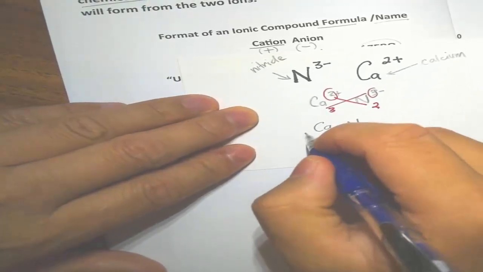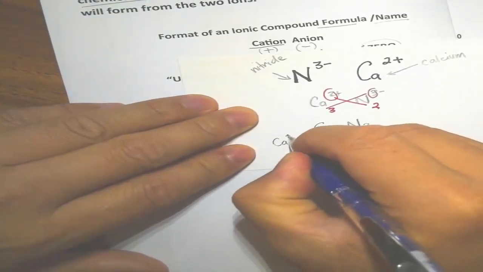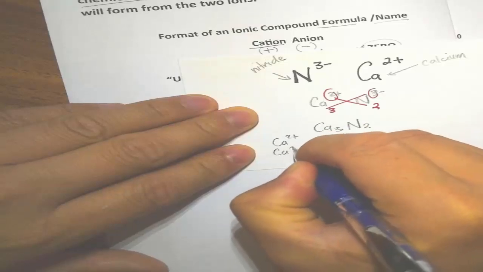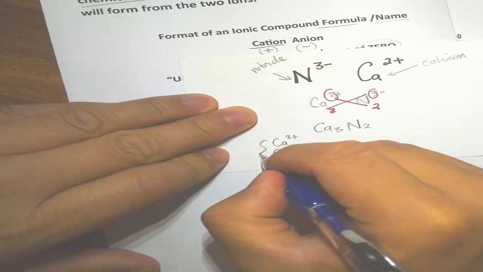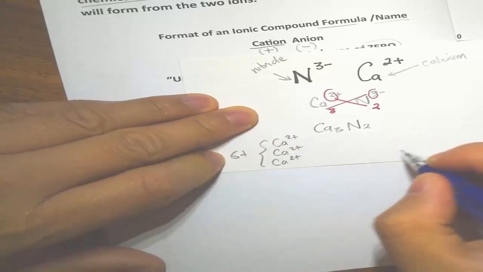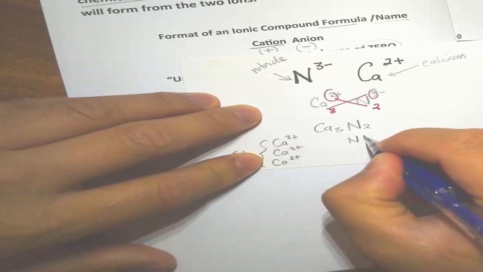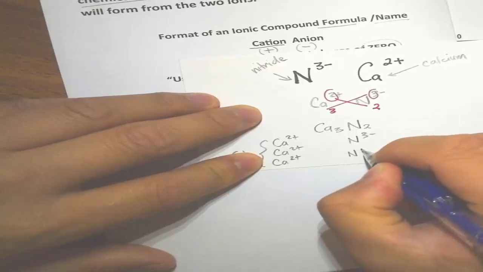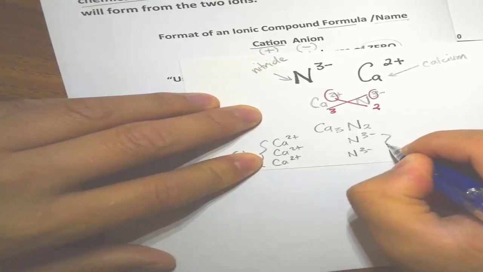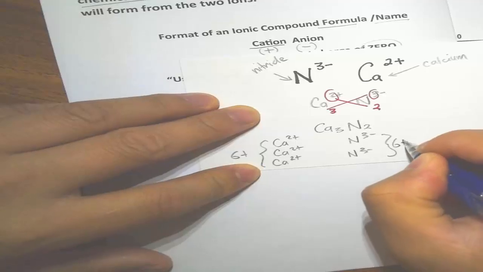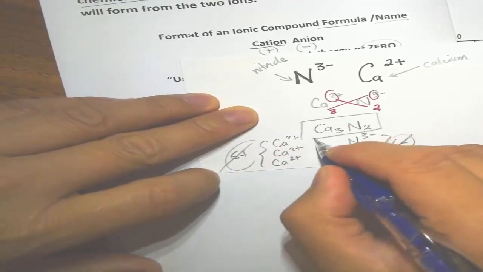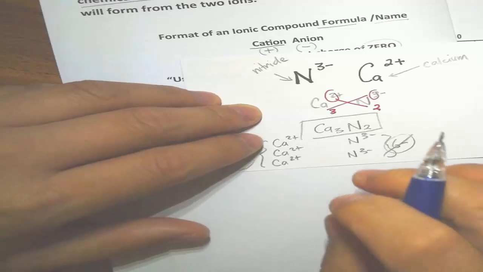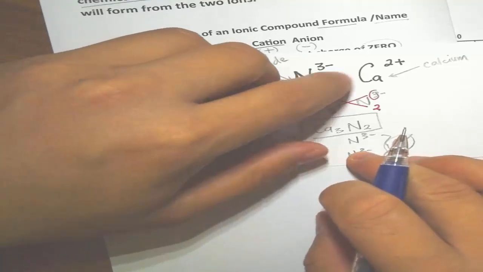How many calcium do we have? 3. So we have 3 Ca2+. That gives us a total of 6+. Then we have nitrogen, which is N3-, and that gives us a total of 6-. So they cancel each other out. And that tells you that this chemical formula is really truly the chemical formula that we'll make from these 2 ions.